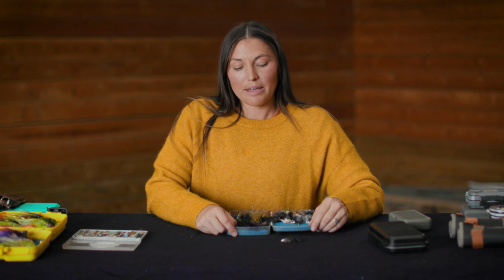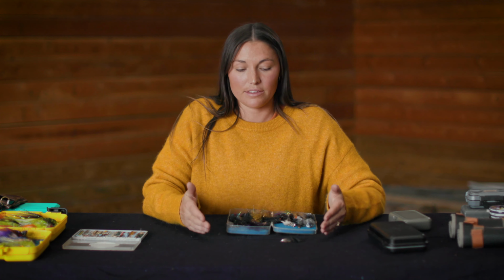So that's what I mean when I talk about presentation. What I mean is, how do we make our flies look like the real thing? This is going to give us the best chance of catching fish.